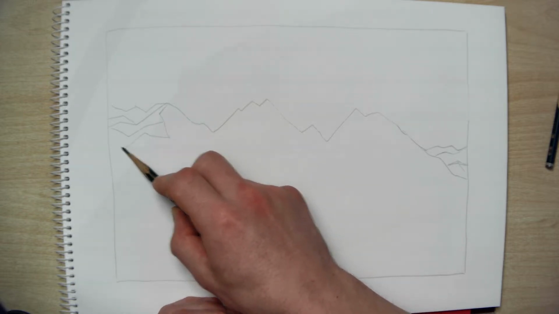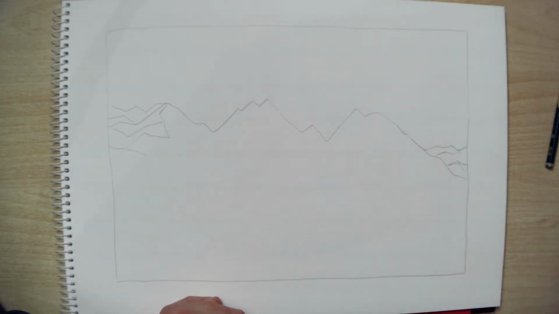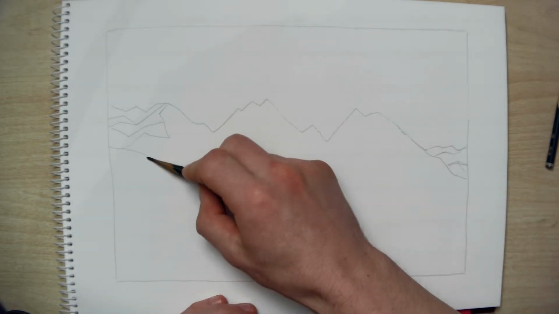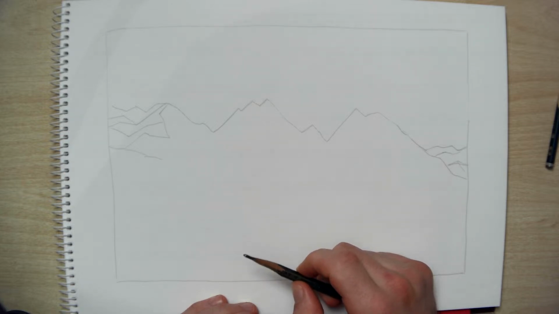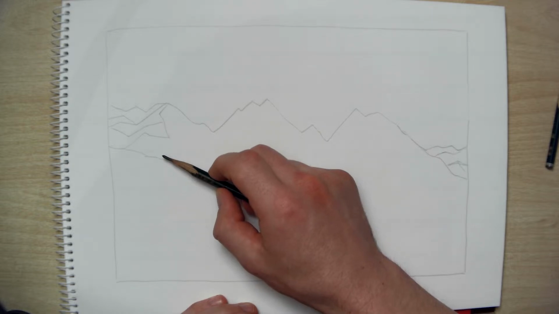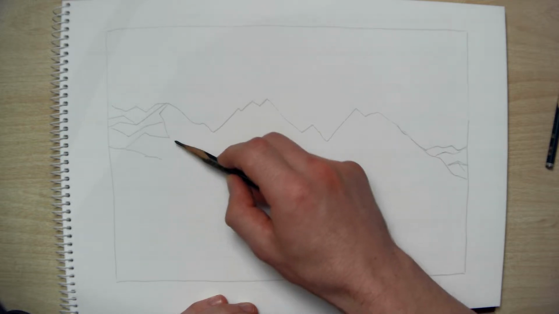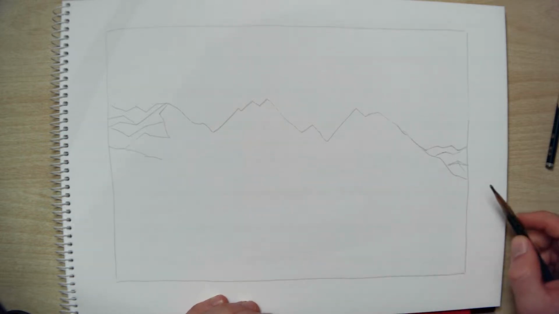I think it was just something like roundabout like this. Let's see how this is going to turn out. Yeah, let's leave it like that.